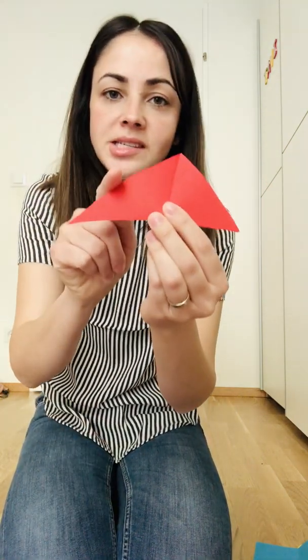For example, this is a triangle, but if I fold it in two, look at that. One side is longer than the other. That means my triangle is not symmetric, it's asymmetric. This is asymmetry. This side does not look completely like the other side.